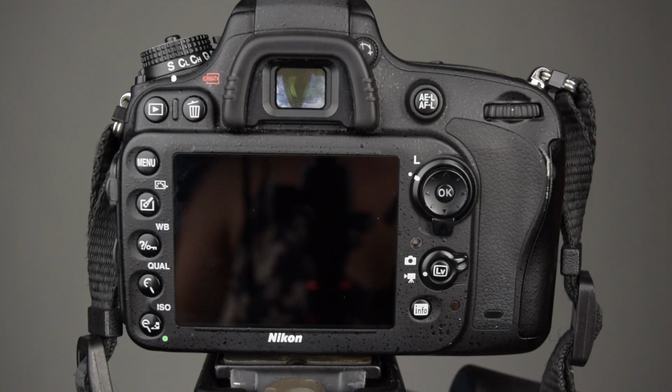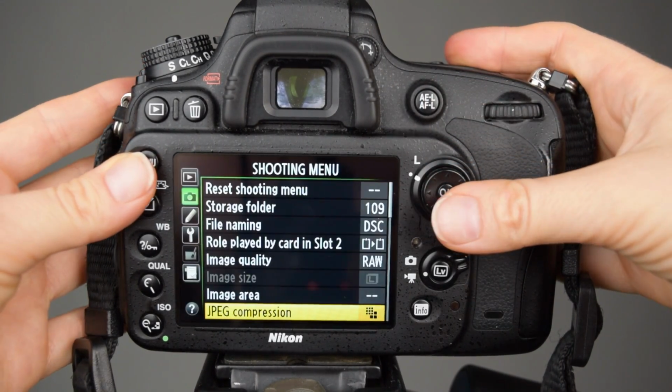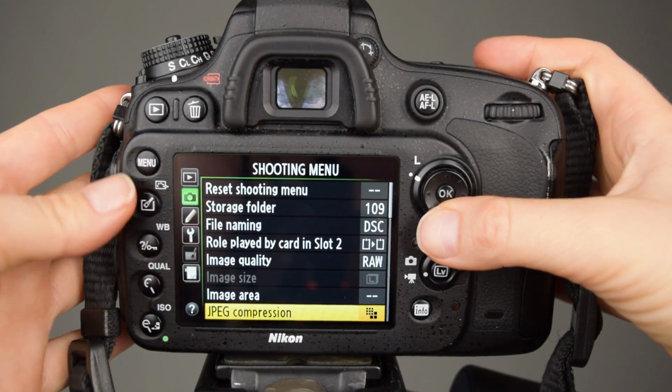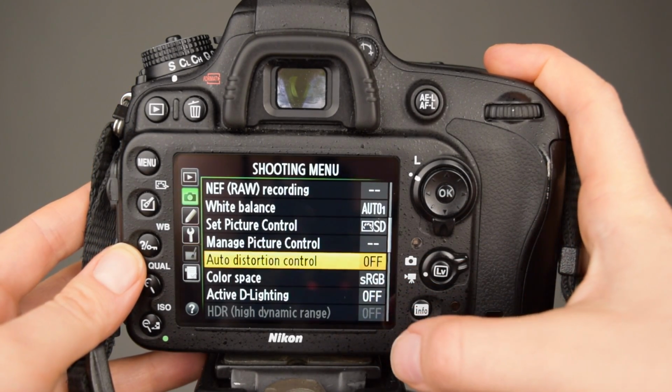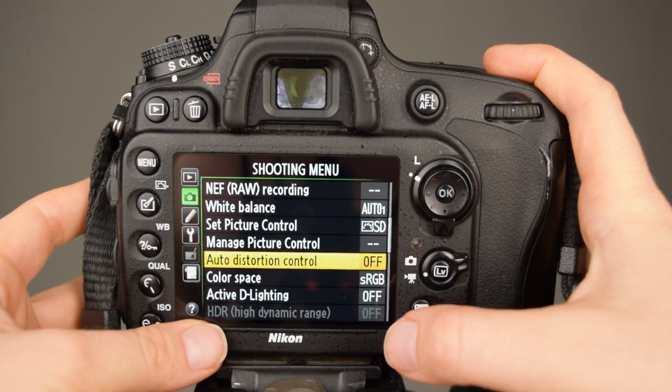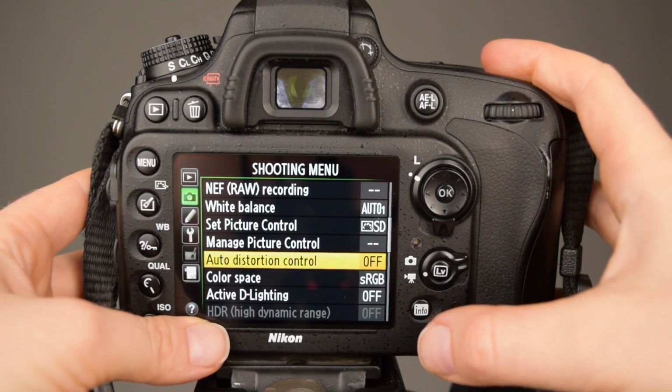Some cameras actually have HDR mode built into them and can process the images right in the camera without having to take them into computer. Let me show you how. To activate HDR mode in my camera, I will have to go to menu, shooting menu, and then scroll down. As you can see, HDR is not highlighted yet. That means that this mode is not active and cannot be used.